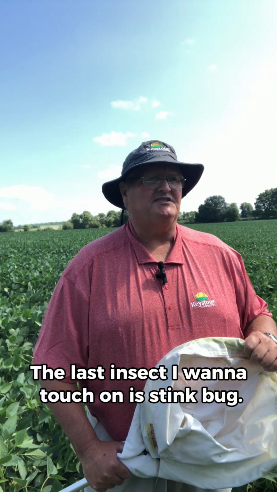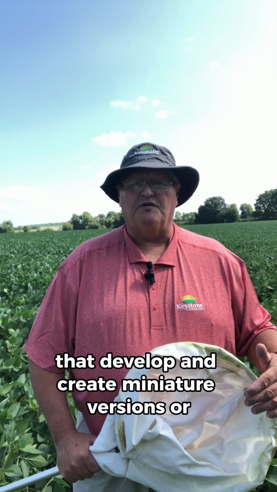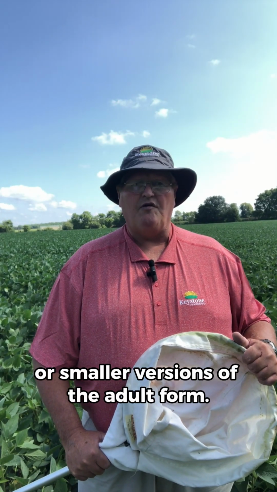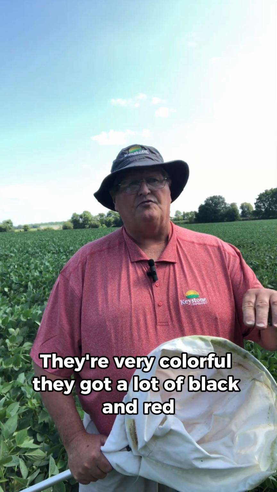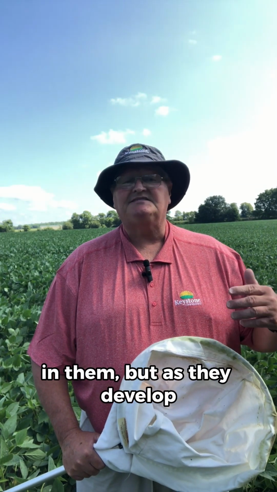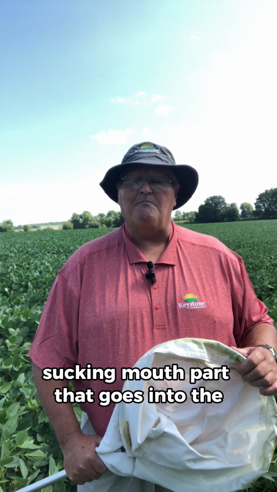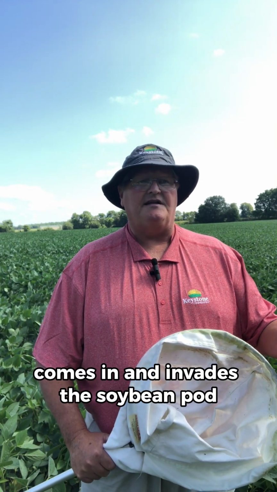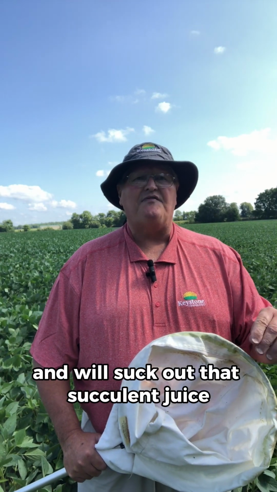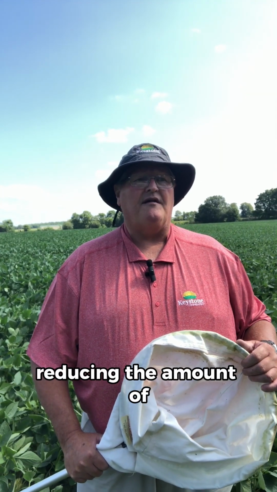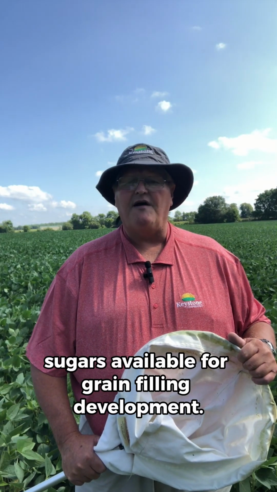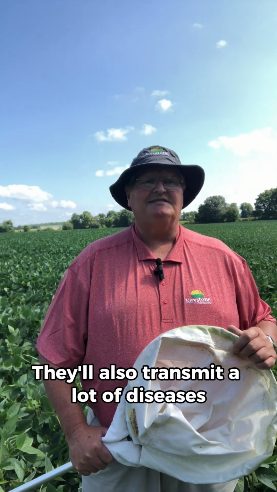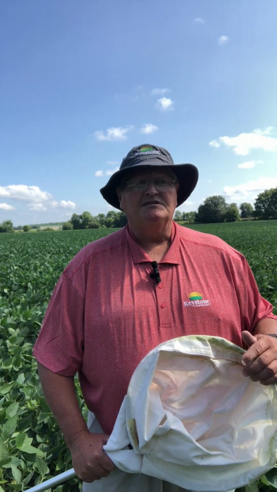The last insect I want to touch on is stink bug. Stink bugs also come from egg masses that develop and create miniature versions of the adult form. They're very colorful. They've got a lot of black and red and orange and yellow colors in them. But as they develop, they'll turn into that green color, and they'll produce that piercing, sucking mouth part that comes in and invades the soybean pod and will suck out that succulent juice, reducing the amount of sugars available for grain fill and development. They'll also transmit a lot of diseases that can cause malformation and shrunken and poor quality seed.